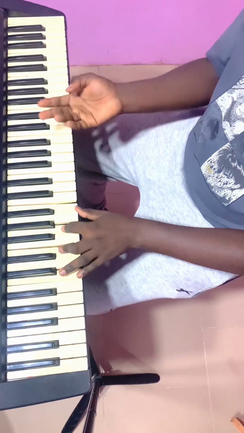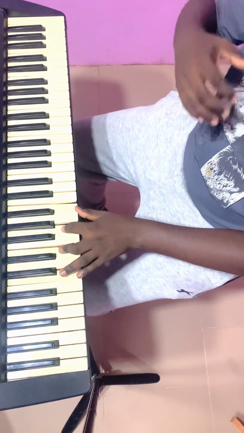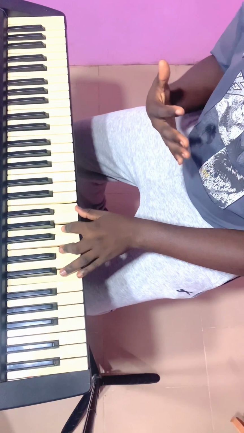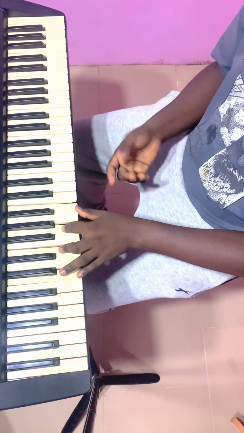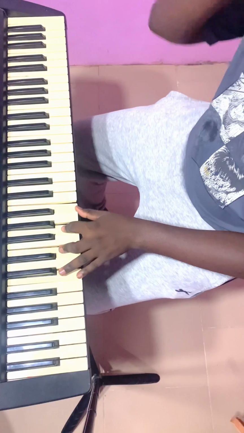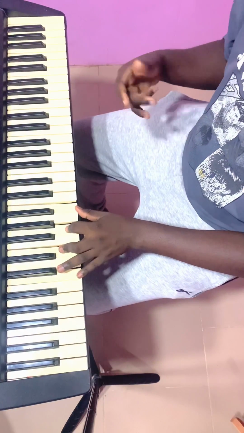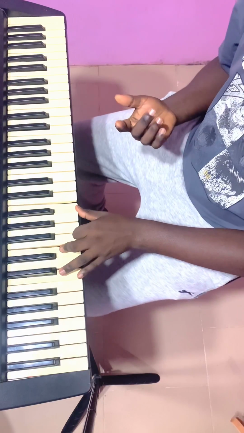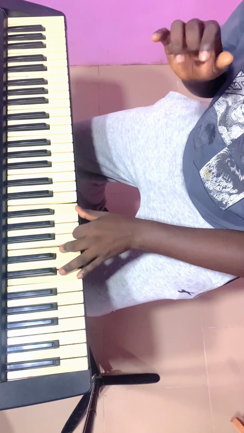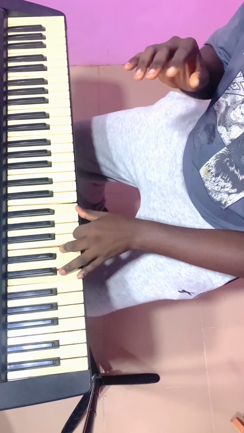So basically this is the possible alteration for the major 9th chord. Remember, in our previous video we said that we can leave the 5th out when we are playing our extensions, because it is not part of the chord tones that describe the chord qualities.